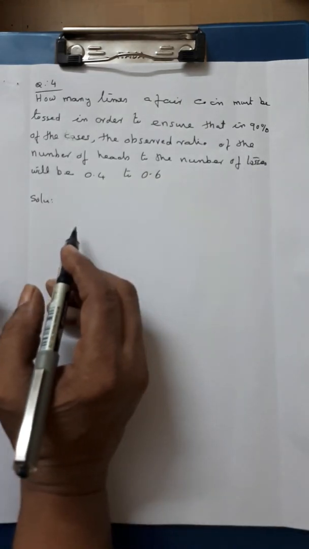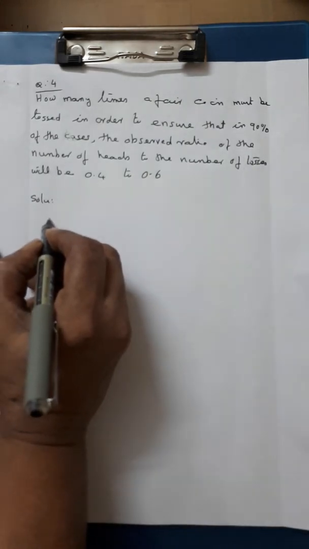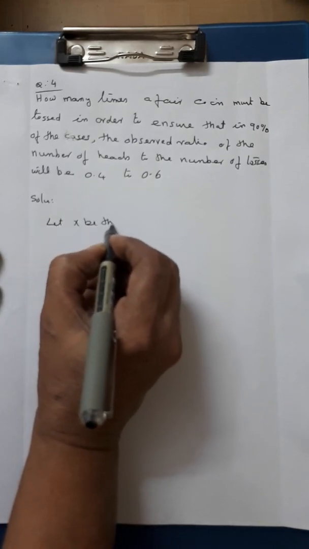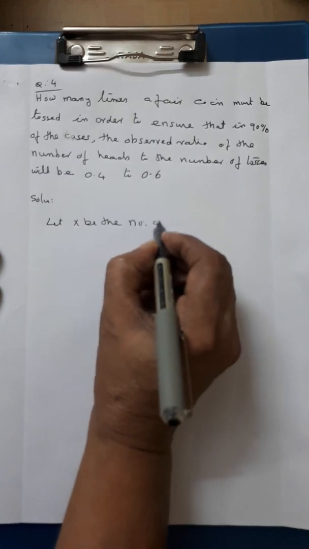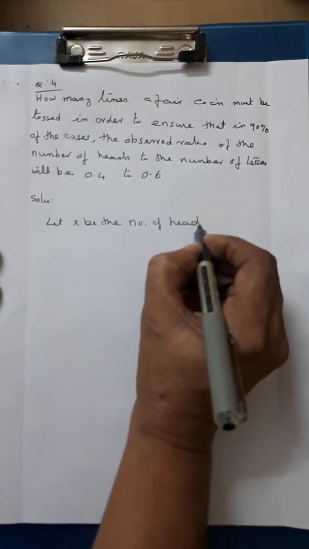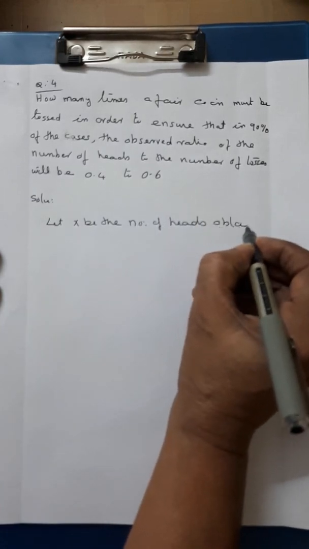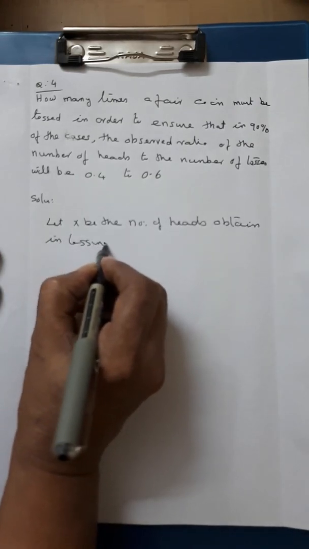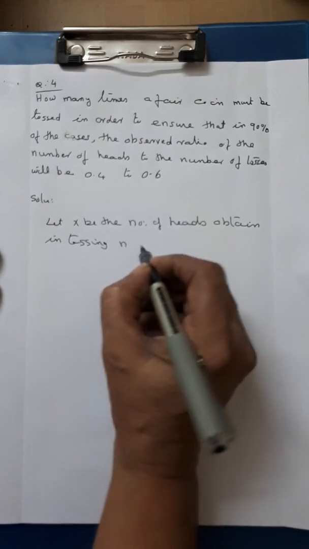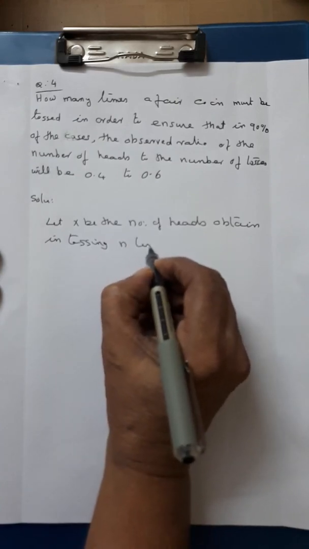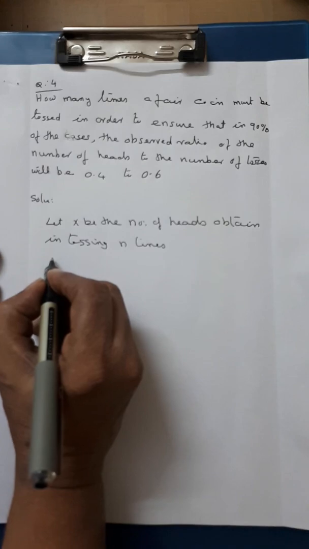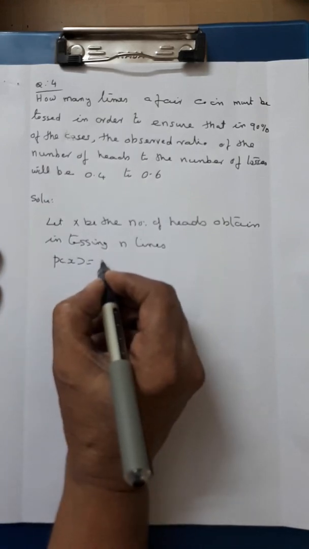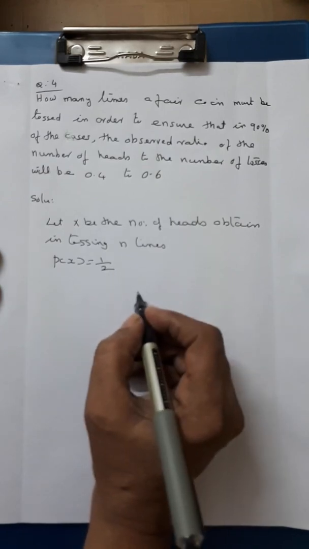So let us say x be the number of heads obtained in tossing n times. And we know that the probability of getting a head is 1 by 2.